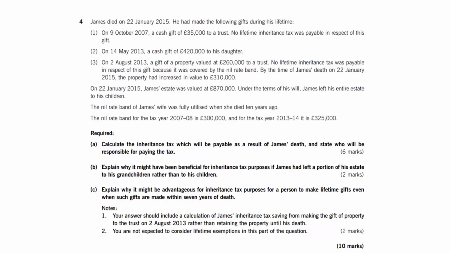What are your thoughts? It's chargeable. All of it. Children. However, the residence nil rate band will be available, right? Yes, because it's a direct descendant. However, I don't think he's got any property. He's gifting the property to the trust. There's no residential house. Exactly. Some of these things I just mention so that you keep an eye out for them, but it's not always relevant. But these are the things you think about.